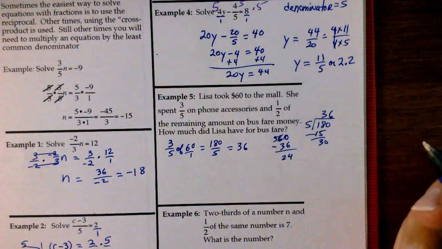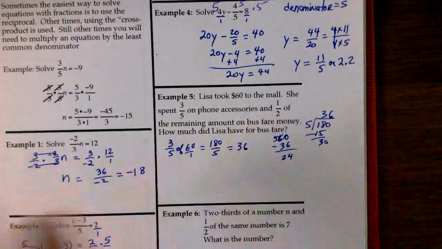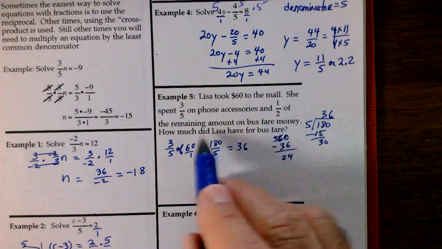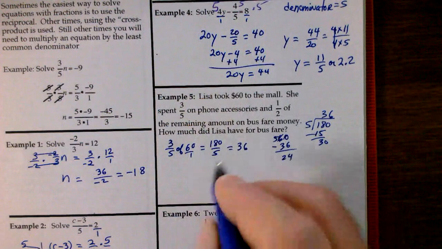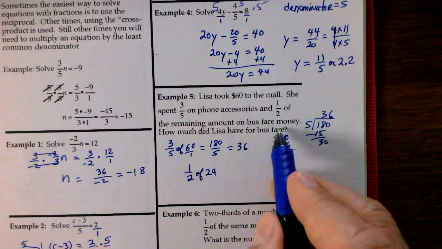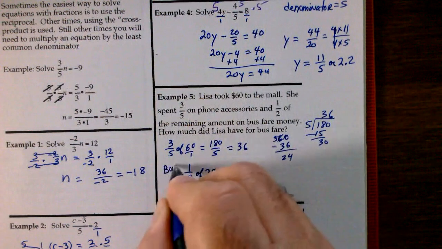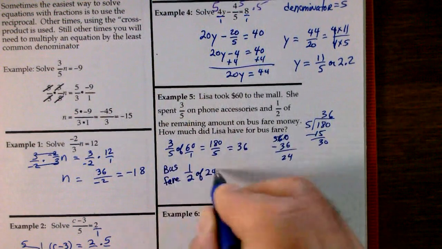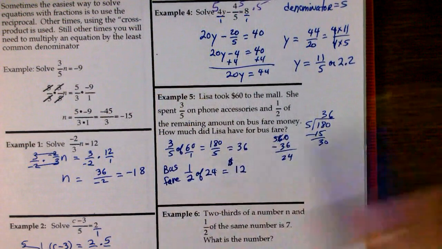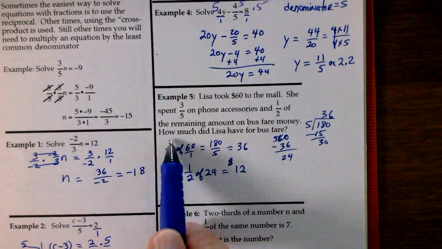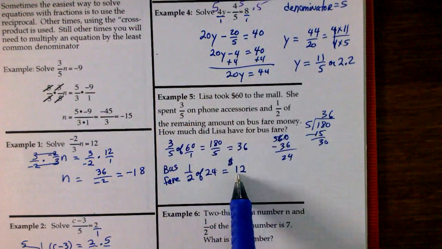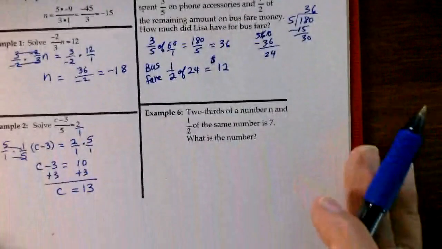Now here's where the arithmetic and algebra tend to be overlapping here. She says 1/2 of the remaining amount, which is 24, 1/2 of the 24 is for bus fare. And 1/2 of 24 is going to be $12. Now, there is nothing else. We don't have to worry about an equation or anything else. How much did Lisa have for bus fare? She had $12.